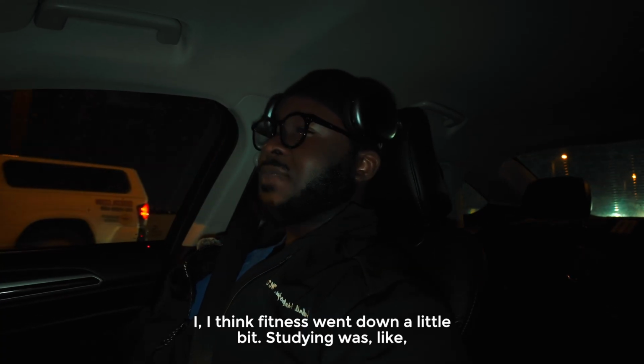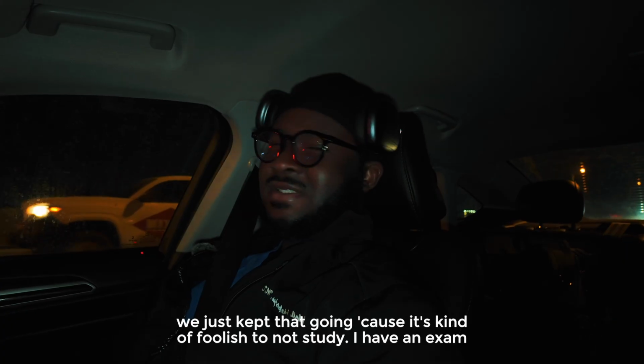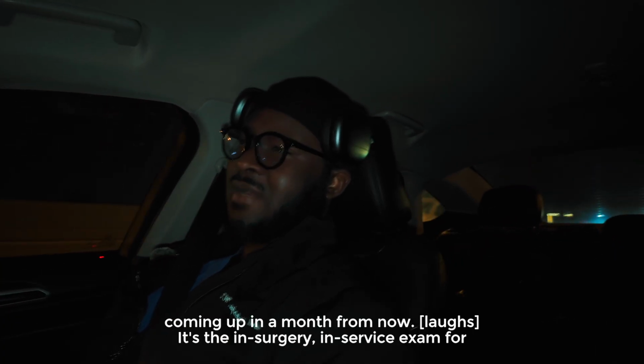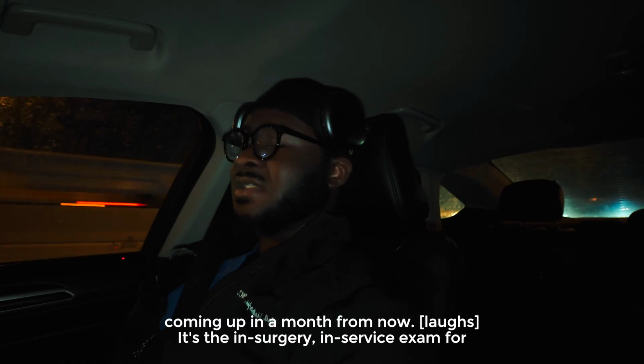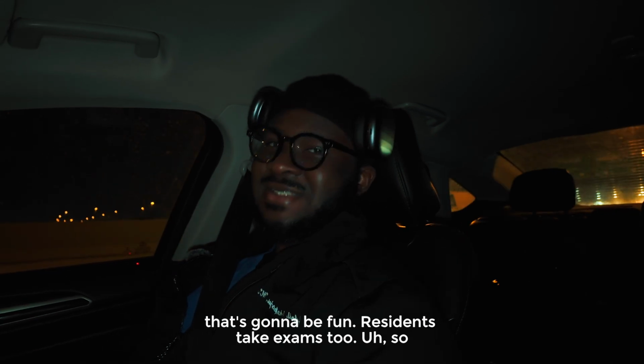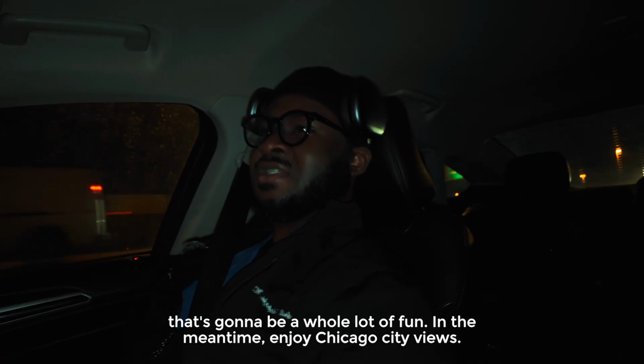Studying was like baseline, but we just kept that going because it was kind of fun to not study. I have an exam coming up in a month from now. It's the in-service exam for plastic surgery. So that's gonna be fun. Residents take exams too. So it's gonna be a whole lot of fun. In the meantime, enjoy Chicago city views.